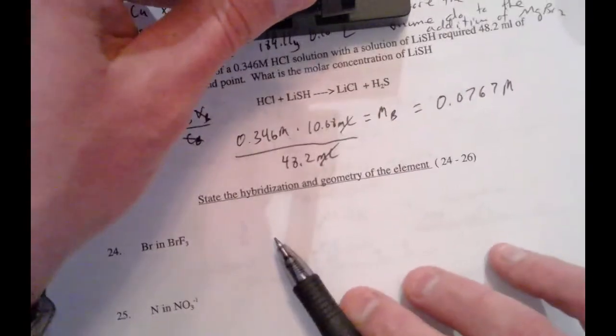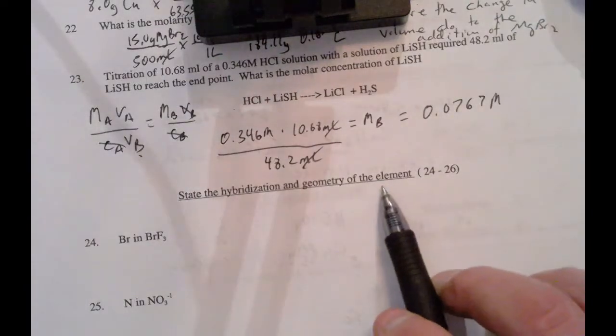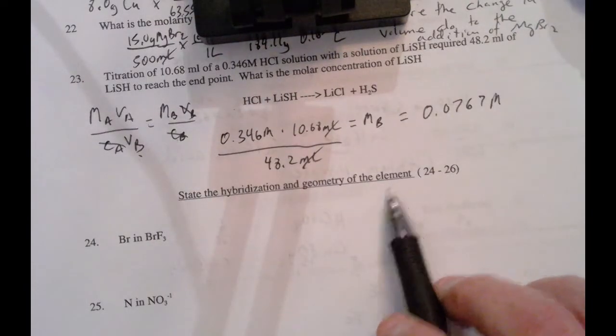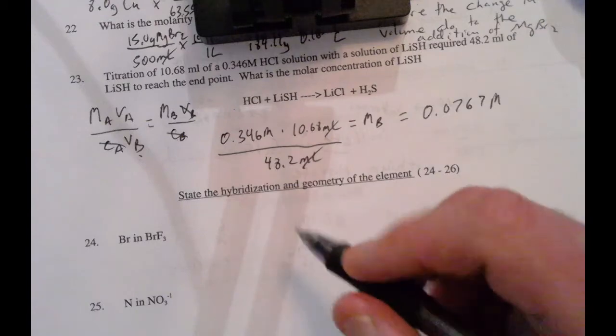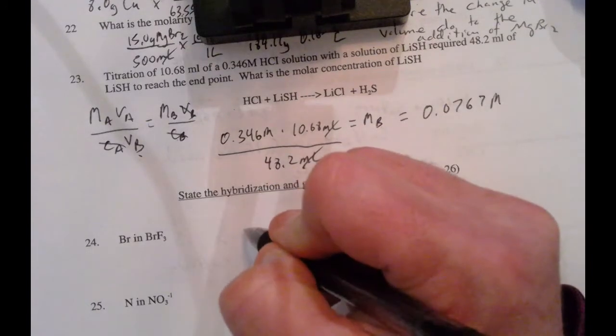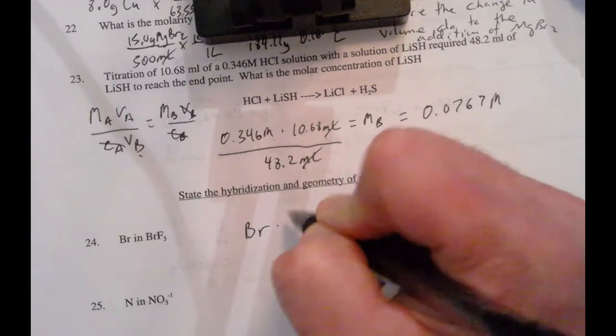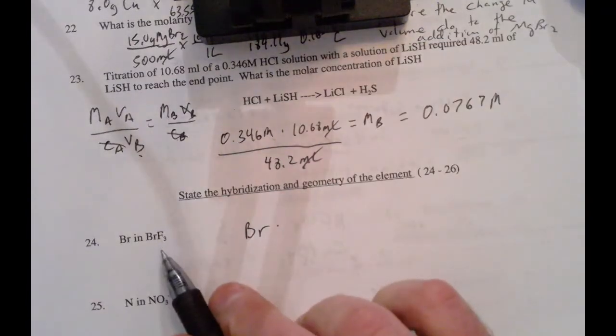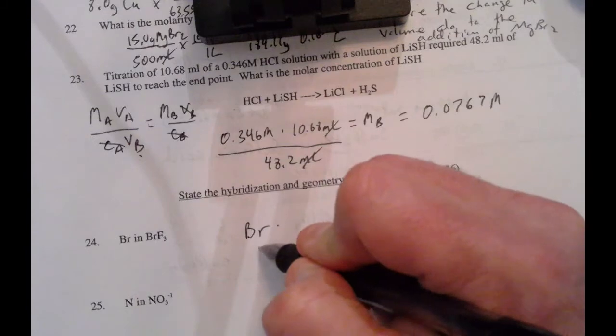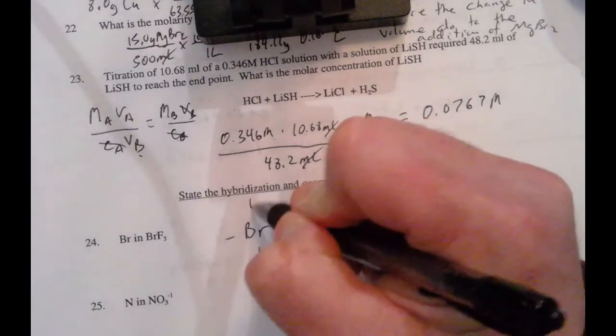State the hybridization and geometry of the element Br in BrF3. So bromine with 3 fluorines attached to it. We have 1, 2, 3.